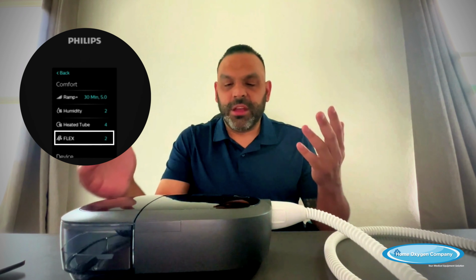It's just a pressure relief. Like I said, that's basically what it is. It's used so you don't have so much resistance when you're exhaling out against the mask. It's supposed to make it easier for you to breathe. Some people like it, and other folks don't notice it when it's on. So it's kind of up to you and how you feel about it.